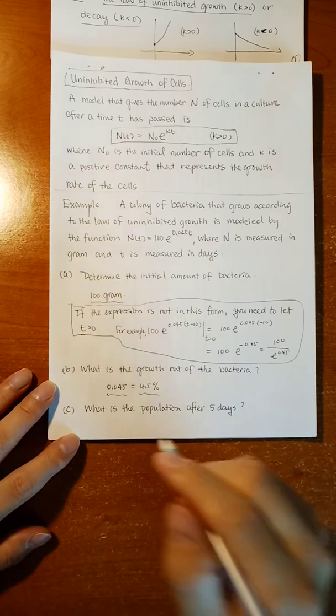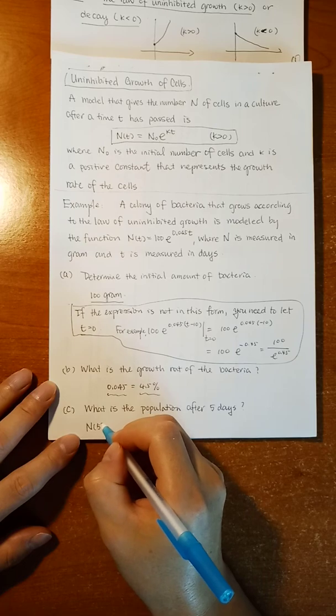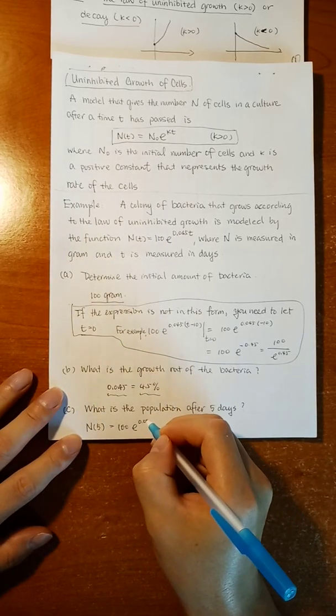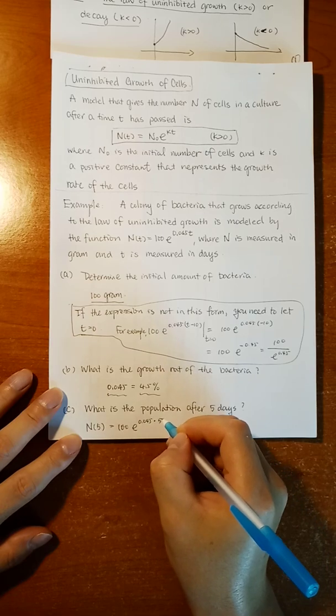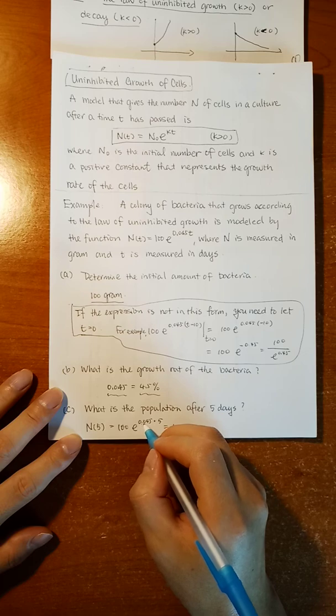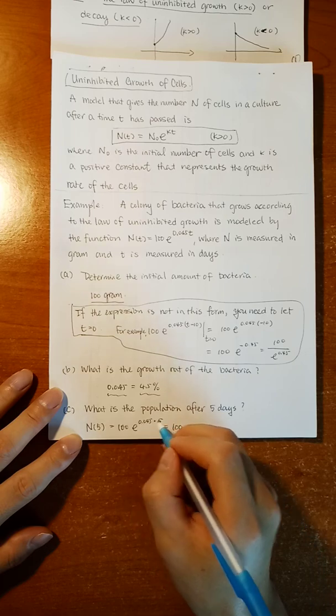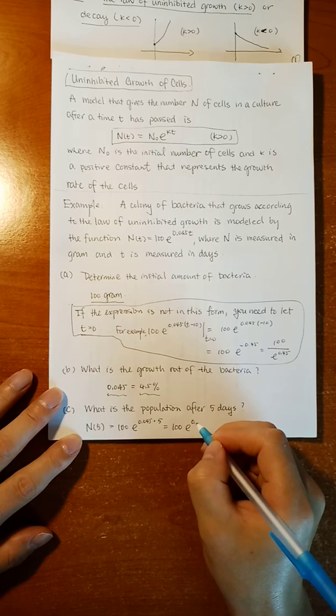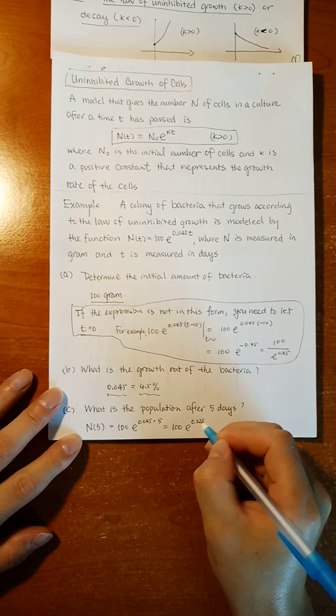Okay, so that is n of 5. You multiply 0.045 by 5, you get 0.225.